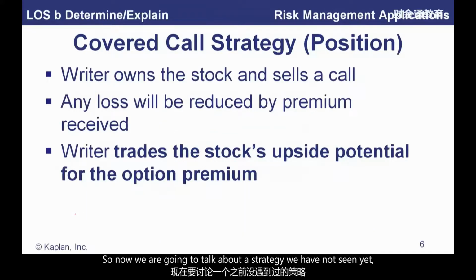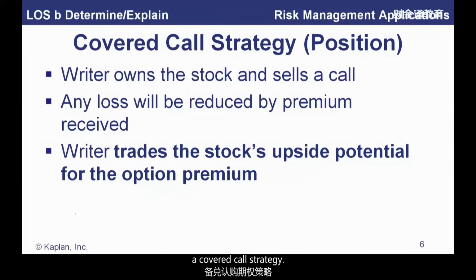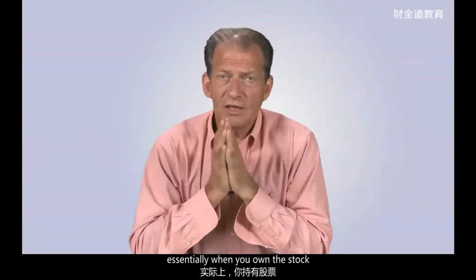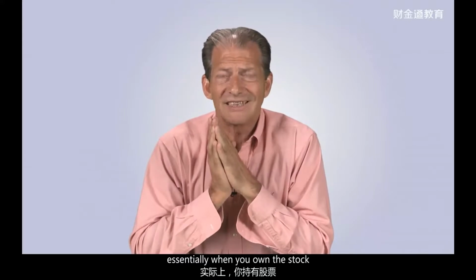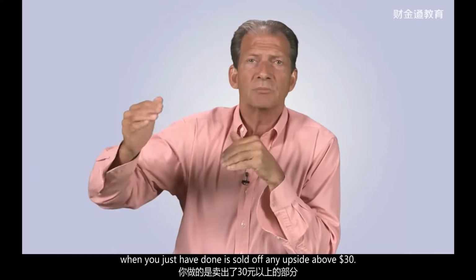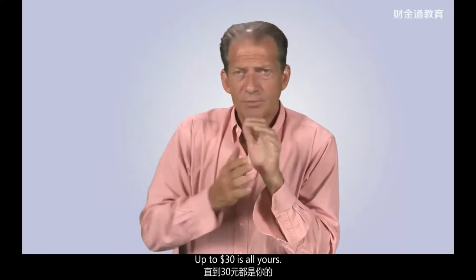So now we're going to talk about a strategy that we haven't seen yet, a covered call strategy. In a covered call strategy, the writer of the call option owns the stock and sells a call. Well, when you sell a call at 30, essentially when you own the stock, what you've just done is sold off any upside above 30.